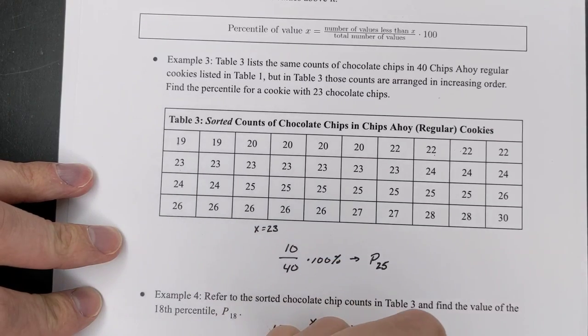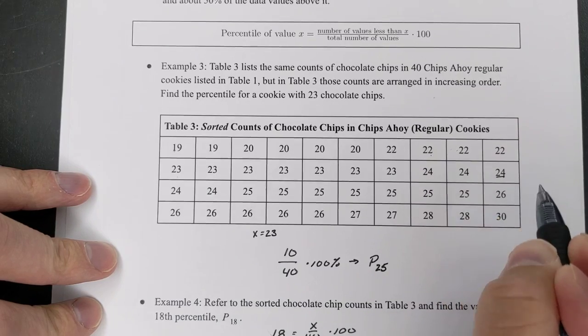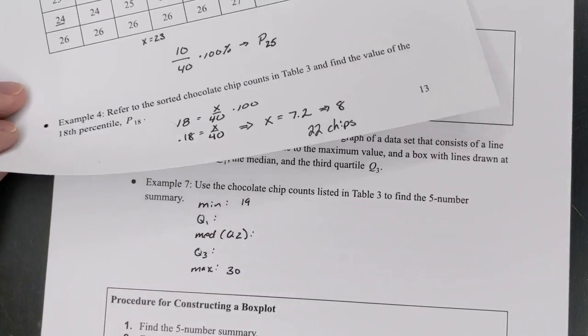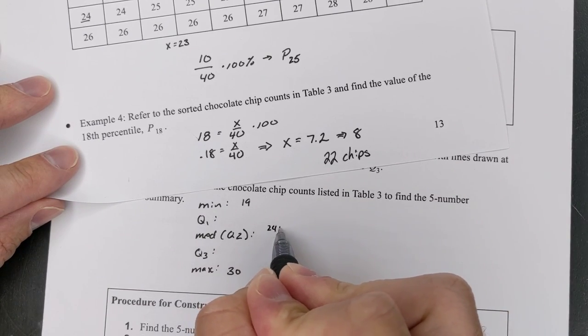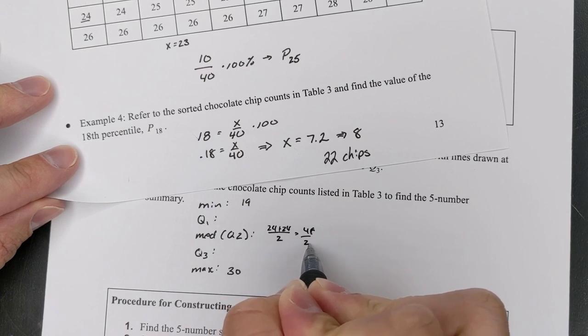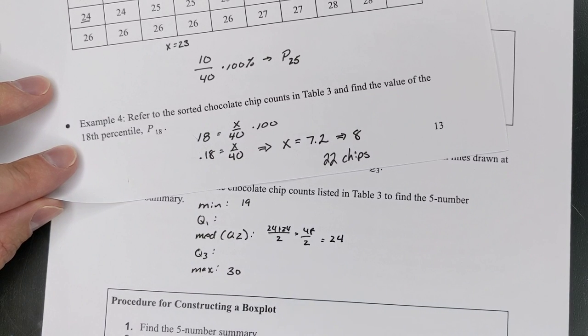So since there's an even number of numbers, when you find the median, you take the middle 2, 24 in this case 24, and average them. So 24 plus 24 is 48, and you divide by 2. So the median is 24. Now it's going to be 24 because the numbers you averaged were the same.